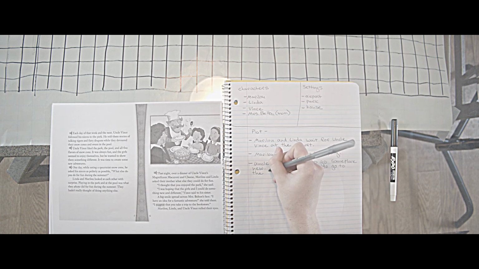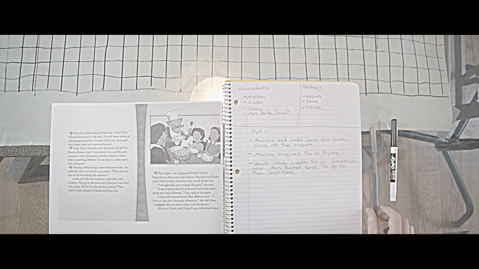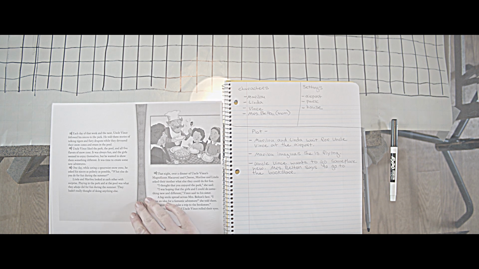Do you think they're really going to go to the bookstore? Or do you think they're not going to listen to her and go somewhere else? They don't seem very excited about the bookstore. Well, let's see.